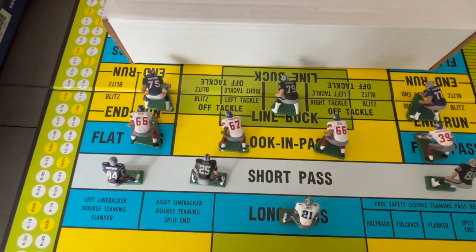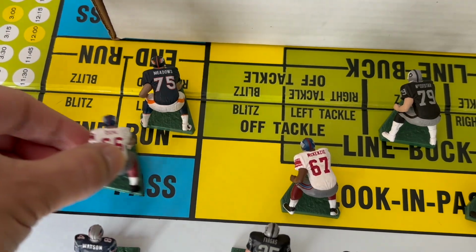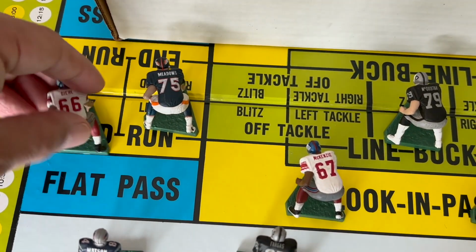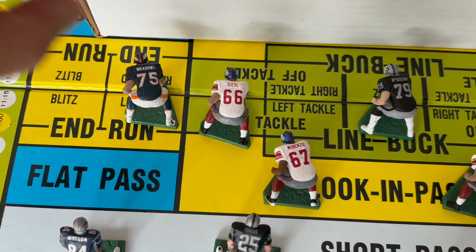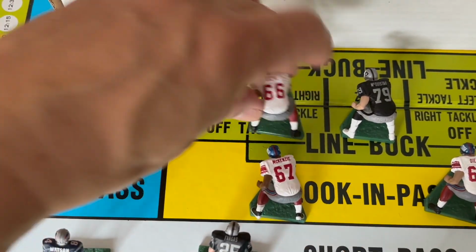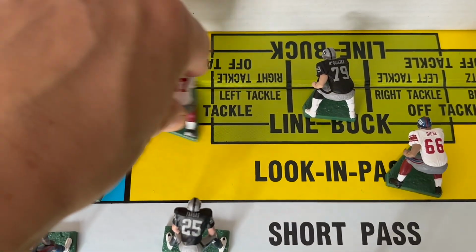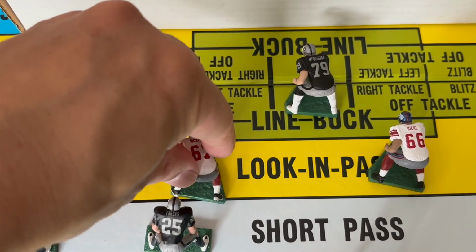And going over the movement of the players, the left outside linebacker can move to the end run zone, can move to the off tackle, or the off tackle line buck zone. The inside linebacker can move to the off tackle or off tackle line buck zones.